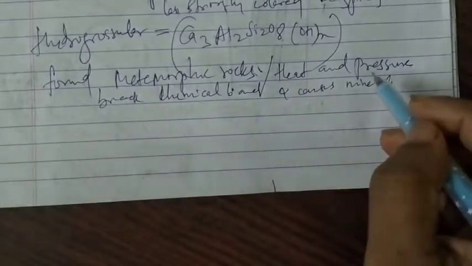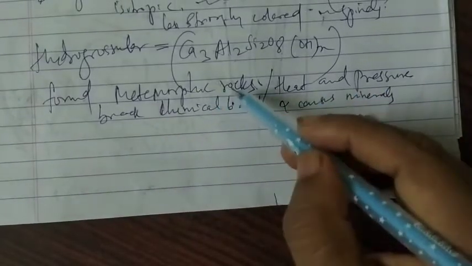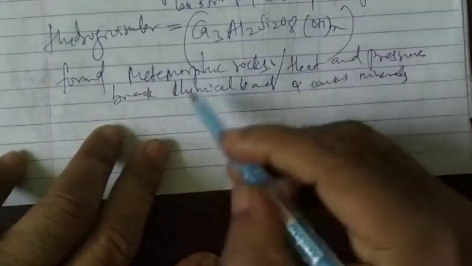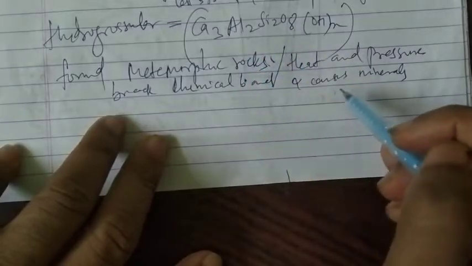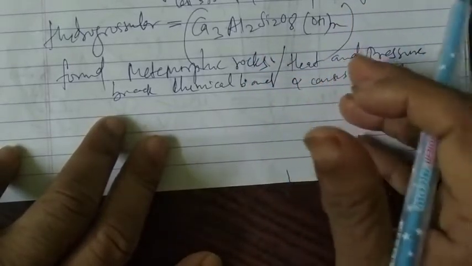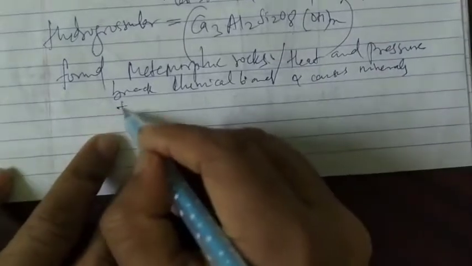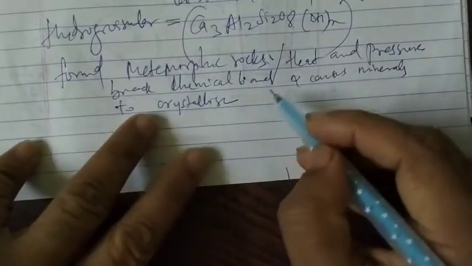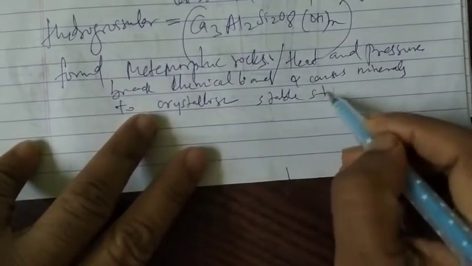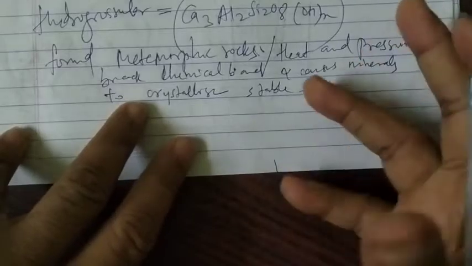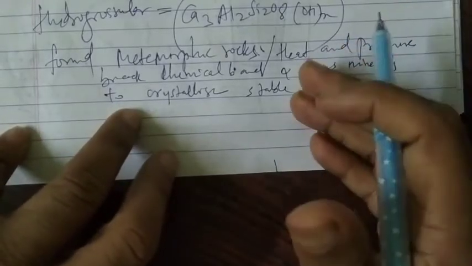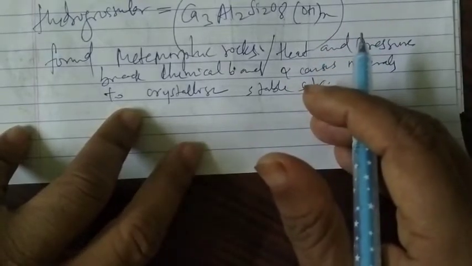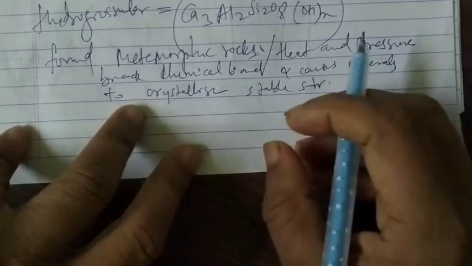This is nature's gift, I can say. These are found in metamorphic rocks, where the heat and pressure are more, and that breaks the chemical bonds of these constituents, and that creates the minerals. Minerals crystallize into a stable structure under that particular temperature and pressure. So this is how the garnets come into nature, and that is how human beings extract these garnets from the rocks.